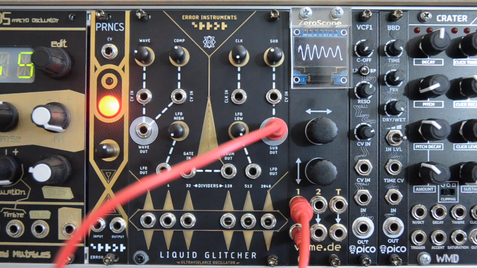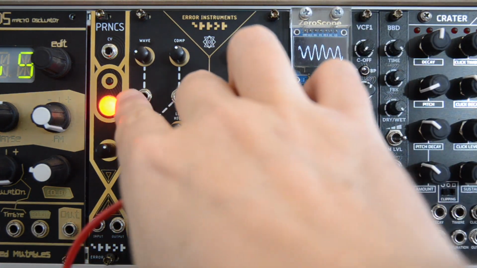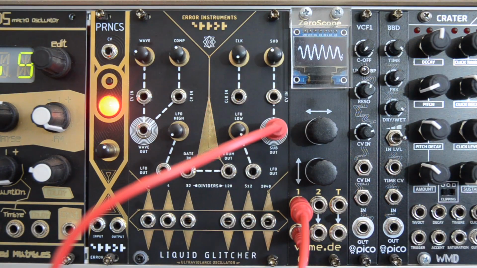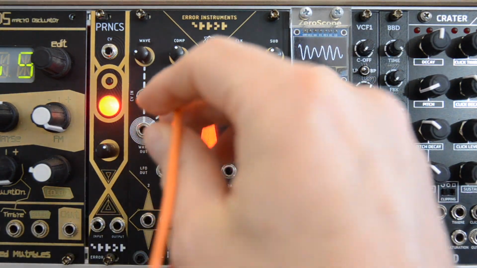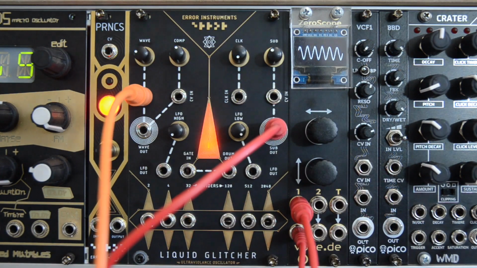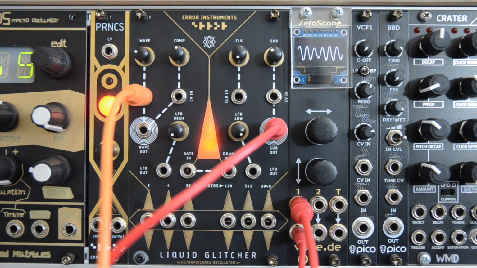Talking about CV inputs, there's also two for the wave and the comp parameter. And although you can send in bipolar signals to these inputs, I found that they really only react to positive control voltages.